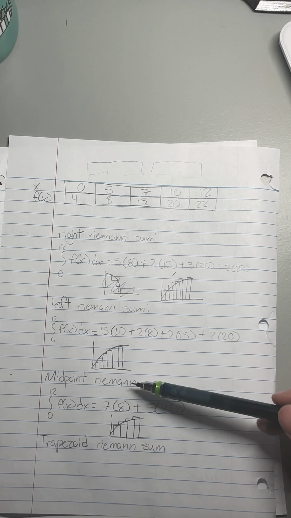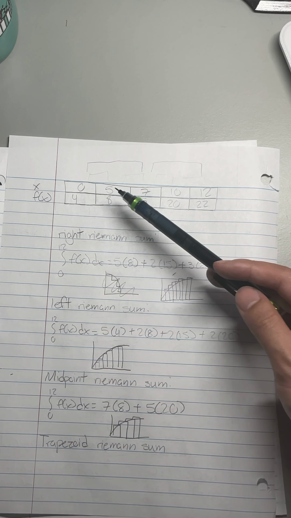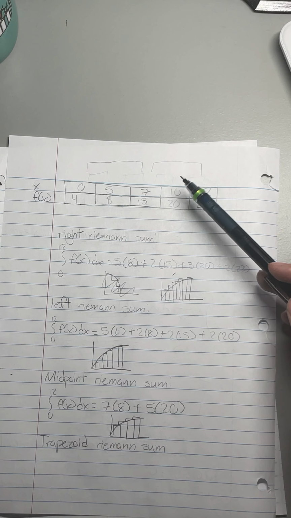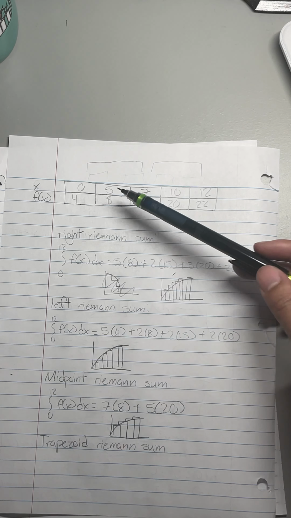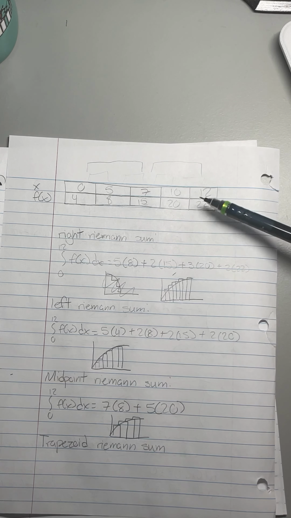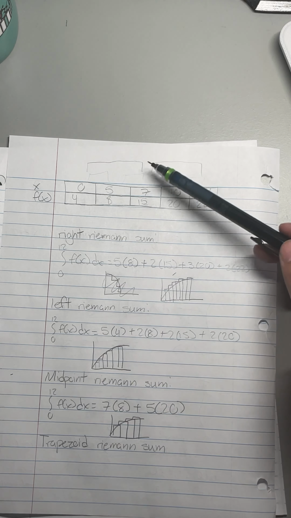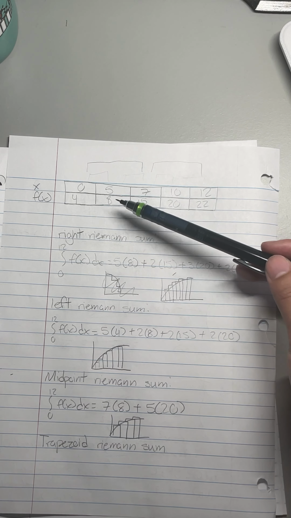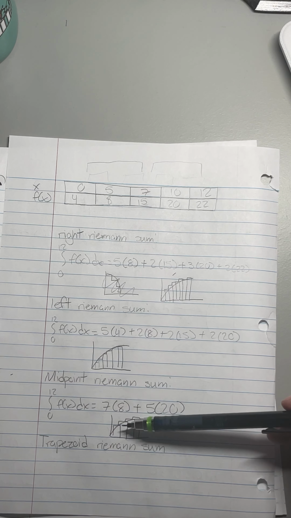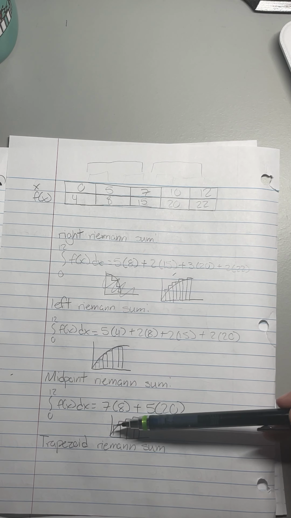A midpoint Riemann sum, let's say in this case they want you to do two intervals. So we do the two x's, so 7 minus 0, 7, 12 minus 7, which is 5. And then we use the mid value, in this case 8 and 20. And in a midpoint Riemann sum, the rectangles would have the midpoint of their interval.